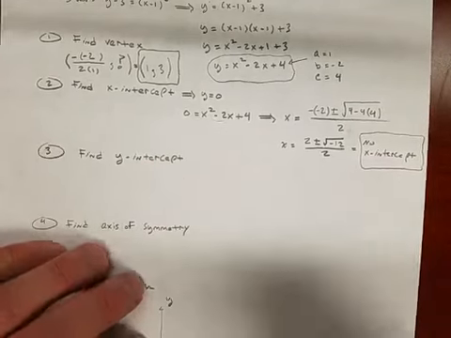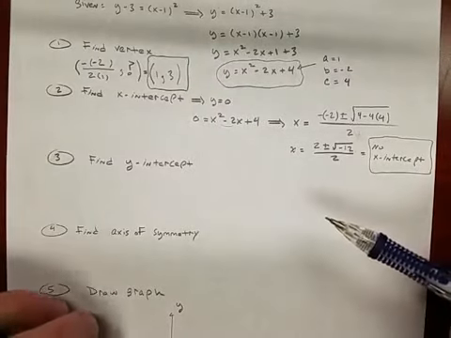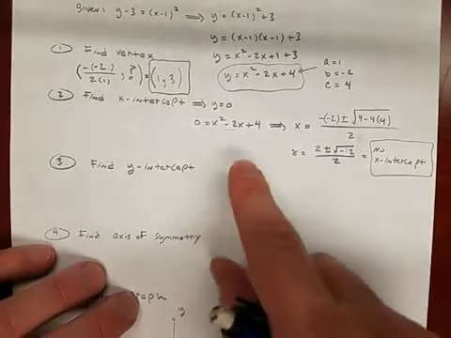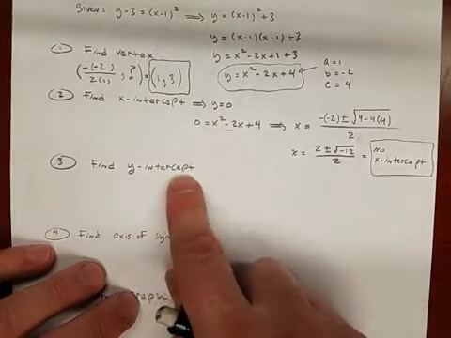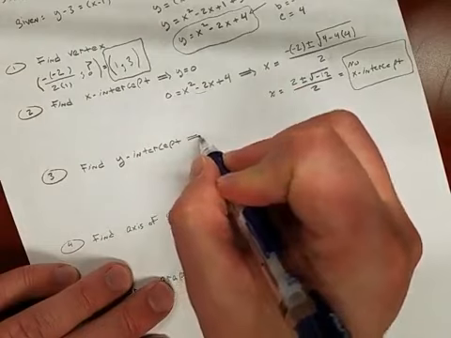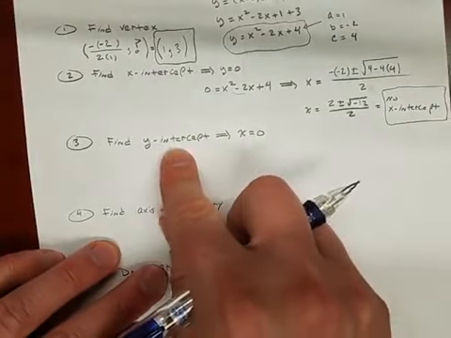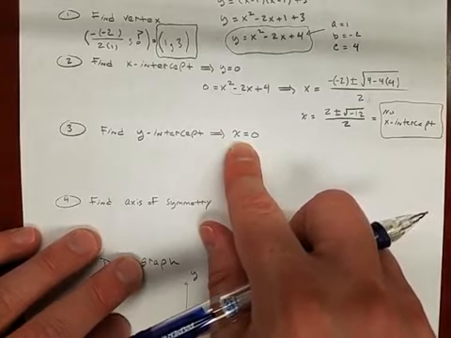Okay, so the y-intercept. The y-intercept would be where it hits the y-axis. And I guess you just flip this around. On the y-axis, x has to be 0 everywhere. So we just jump into this and say, I can find you that point by doing this.